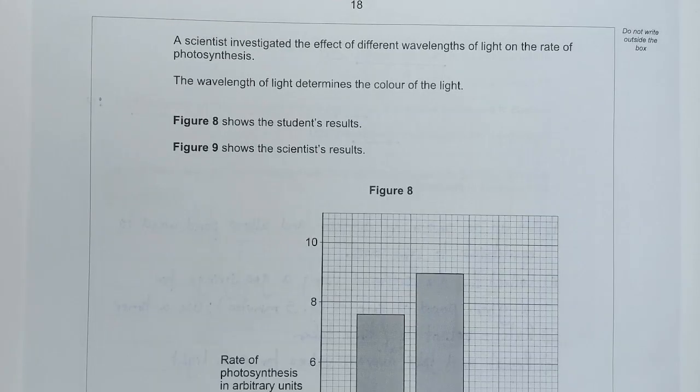A student investigated the effect of different wavelengths of light on the rate of photosynthesis. The wavelength of light determines the color of the light. So think back to physics, because you're doing combined science, you should be able to link what you're reading here to the physics. So the wavelength of light determines the color of the light. Figure 8 shows the student's results. Figure 9 shows the scientist's results.